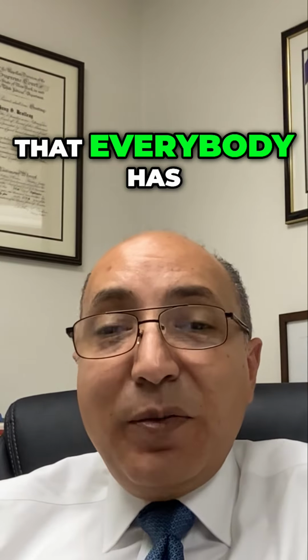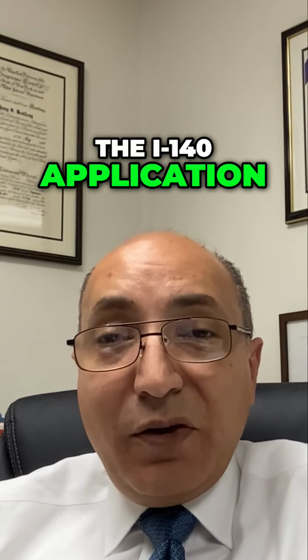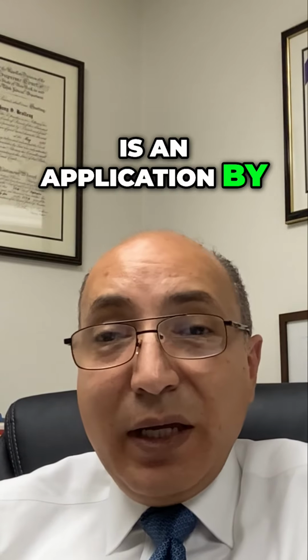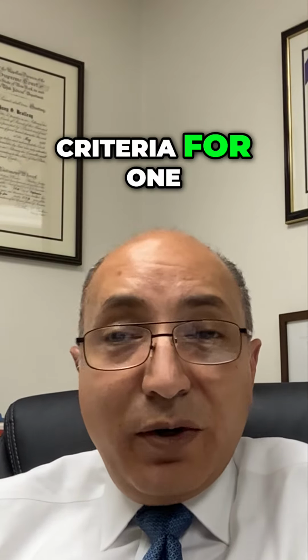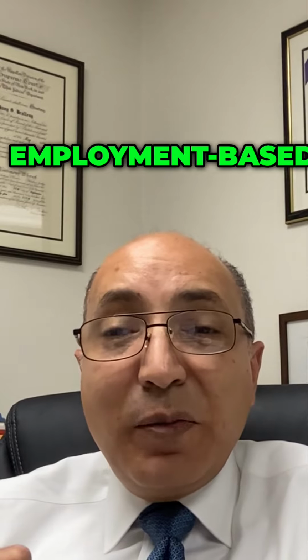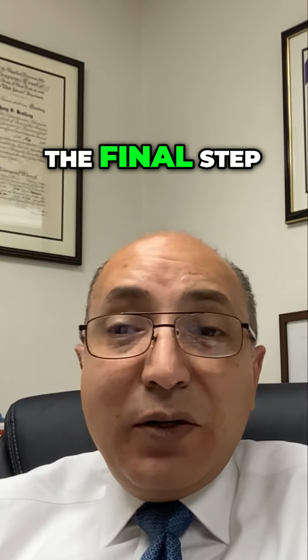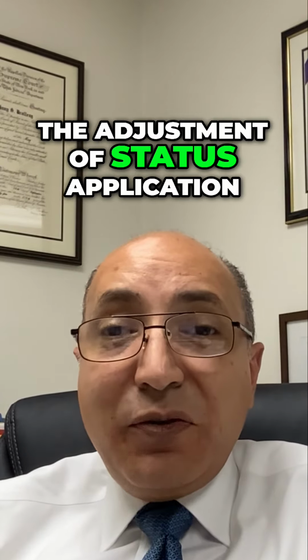The next step that everybody has to go through is the I-140 application, and that now is an application by either the employer or the self-petitioner to the Immigration Service saying, hey, I meet the criteria for one of these employment-based categories. And then the final step of the process is the adjustment of status application.